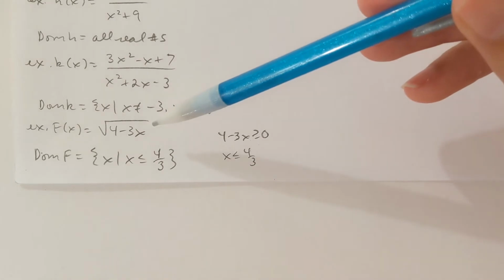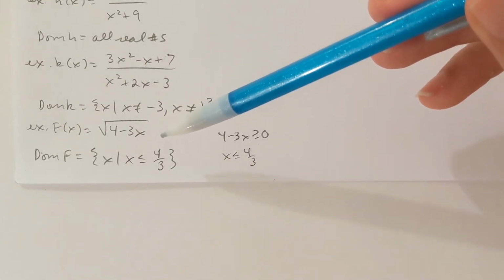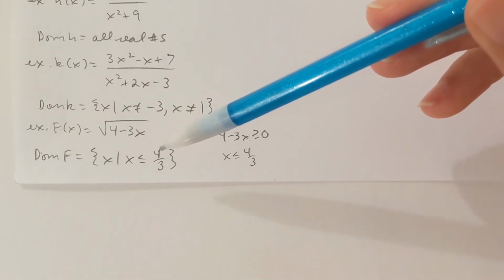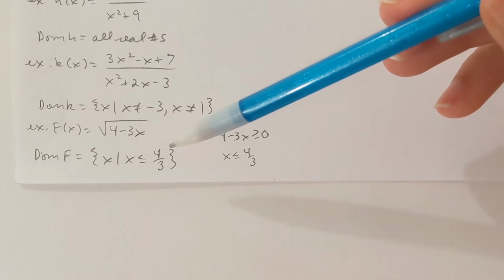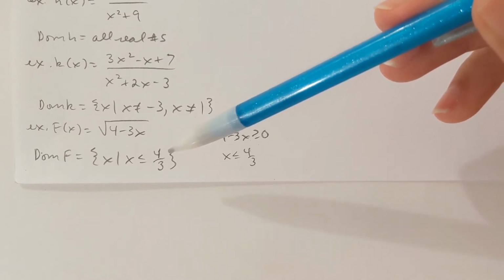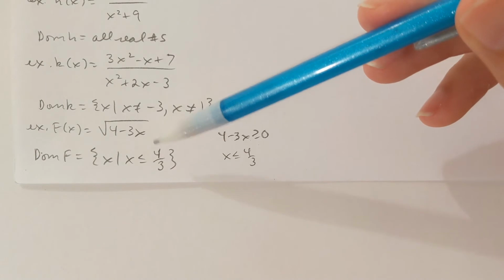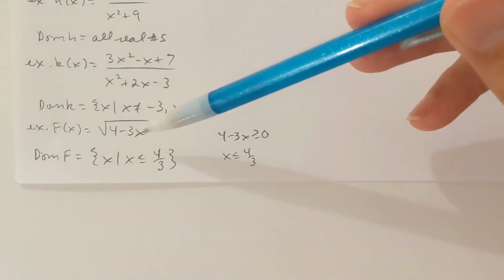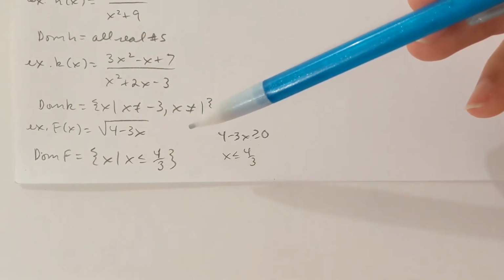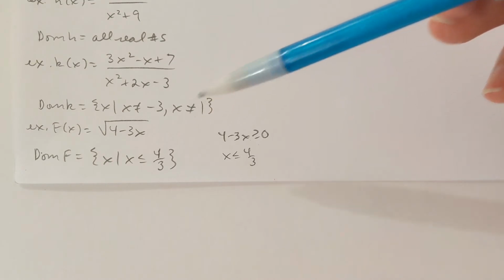Anything that is less than or equal to 4/3 is going to be okay. Anything bigger than 4/3, we don't want, because that's going to create an overall negative number underneath the square root sign.